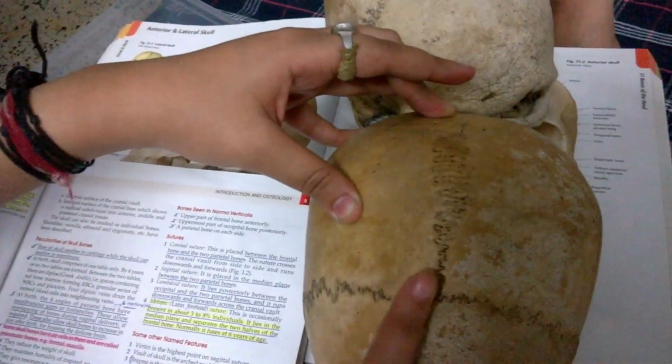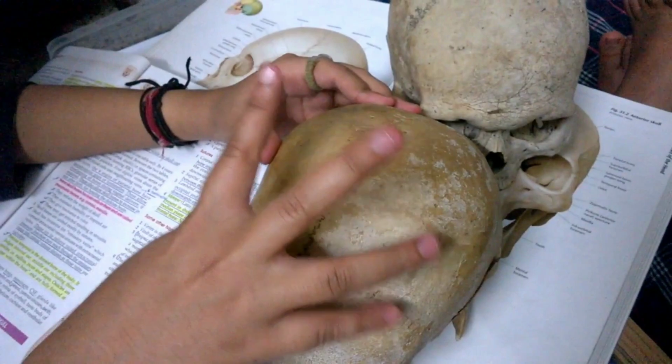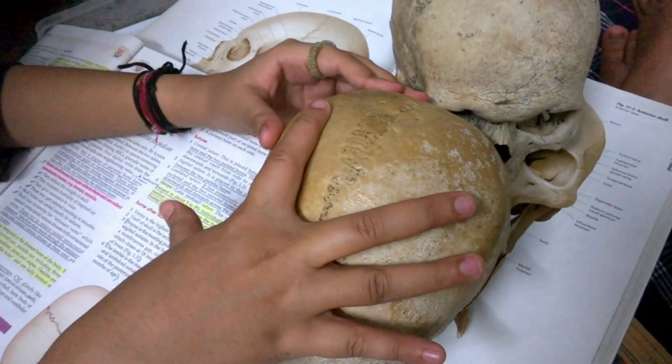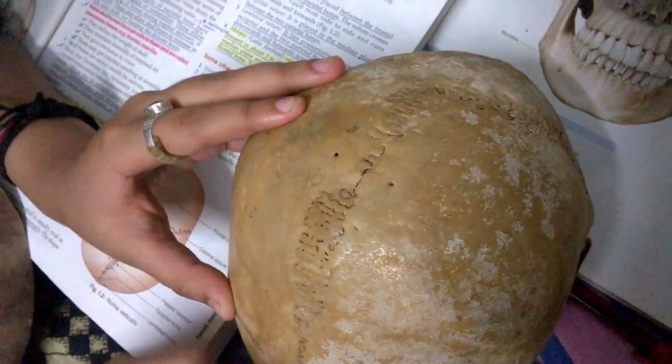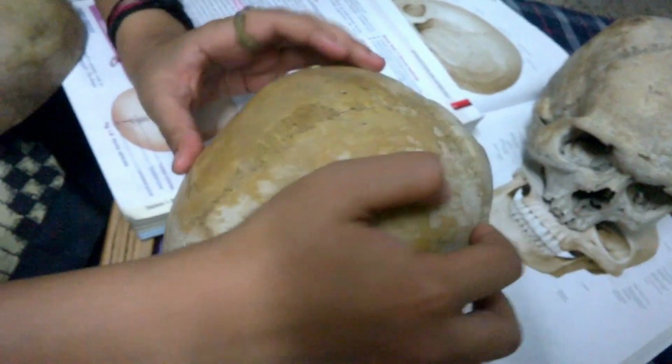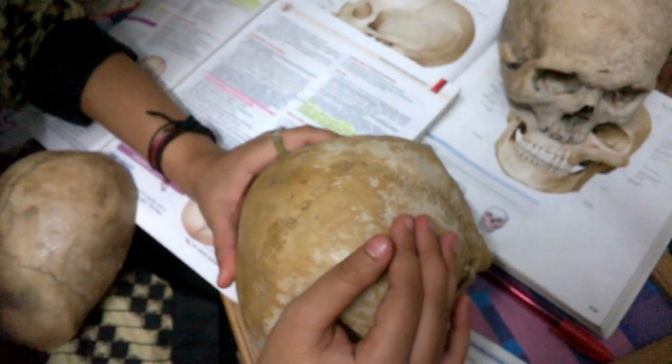The second suture is the sagittal suture. It's placed in the median between the two parietal bones. Then you have the lambdoid suture, which is denticulate. So this was serrate, this is denticulate. This is between the occipital bone and the parietal bone.